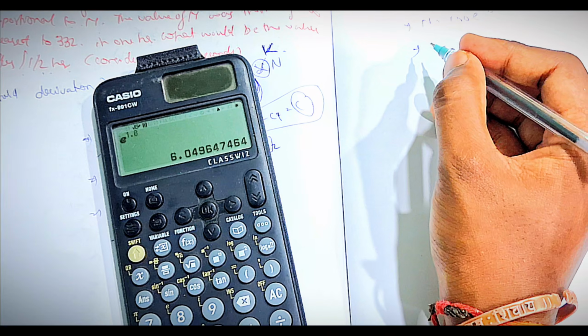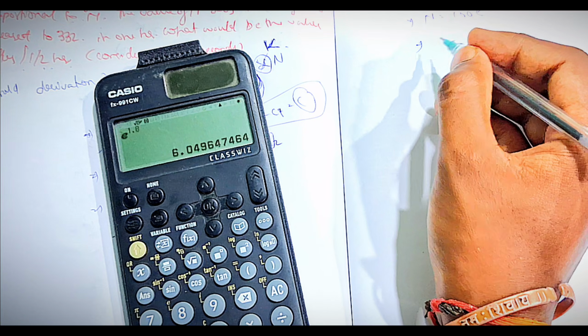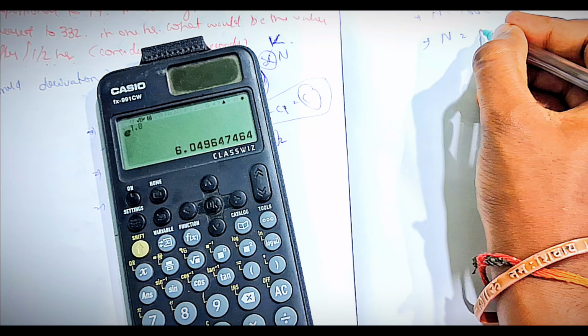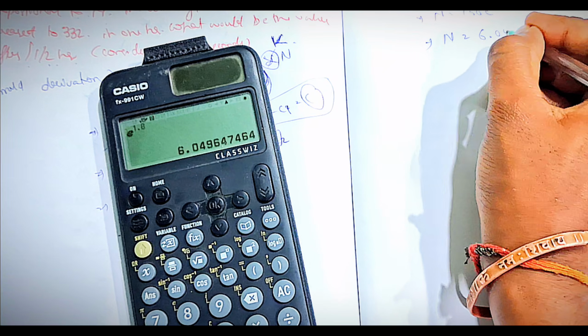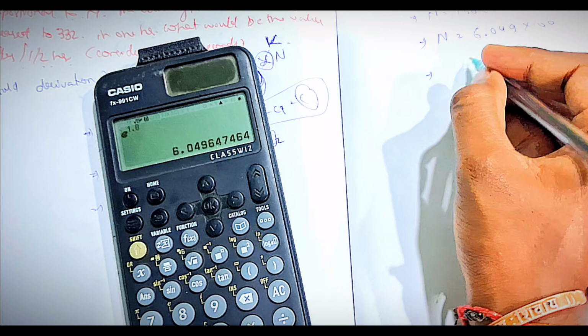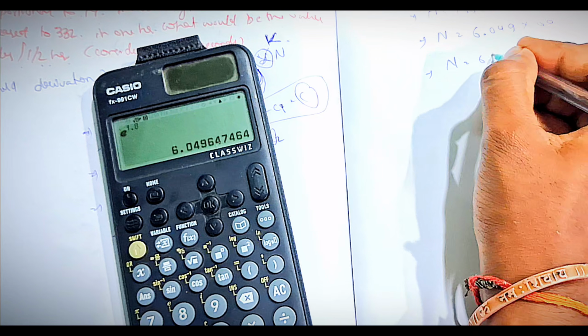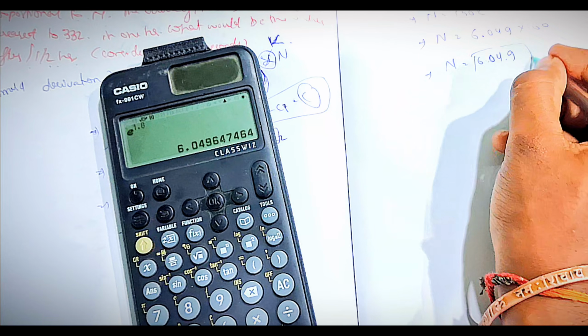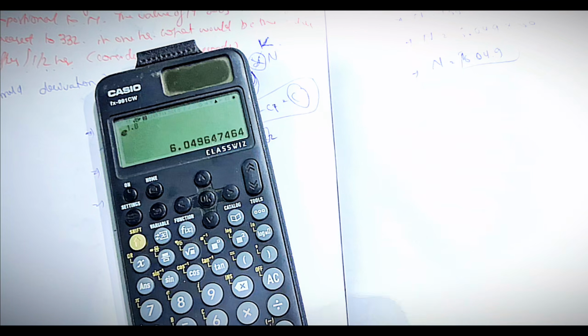So write it up to 6.04. So 6.049 into 100 will become 604.9. So this 604.9 is to be converted to seconds.